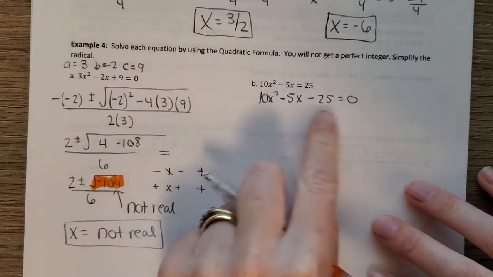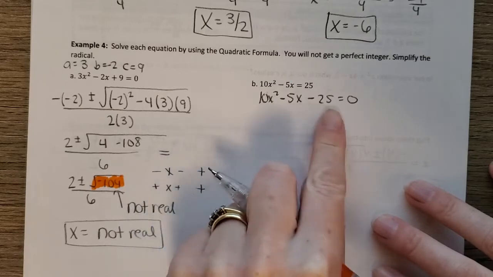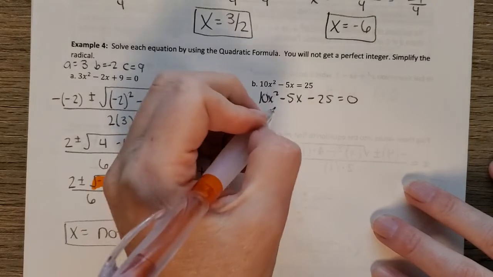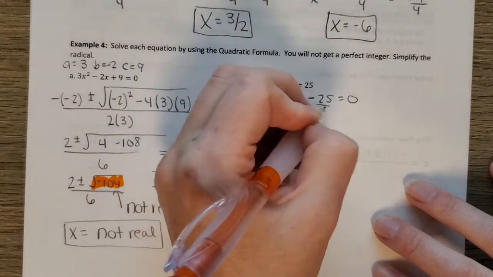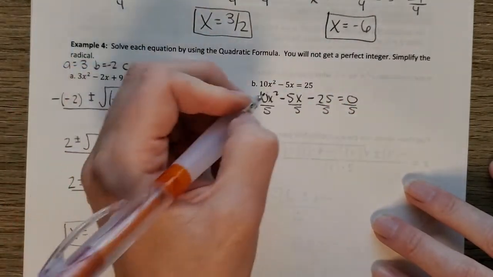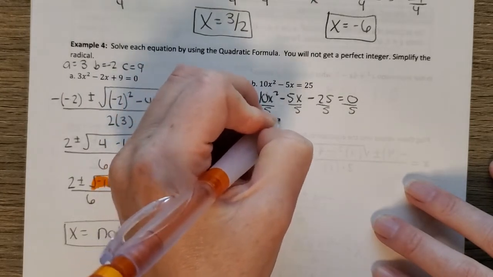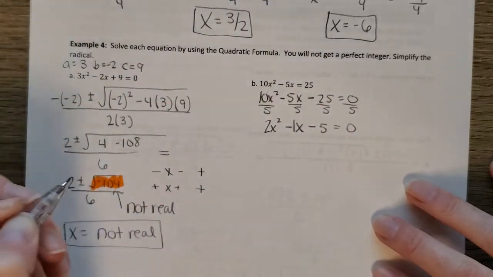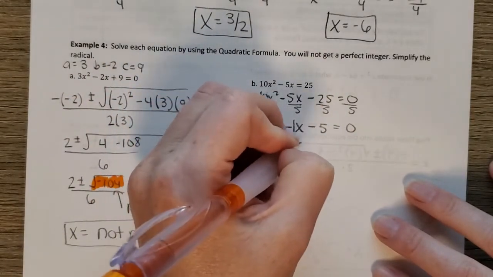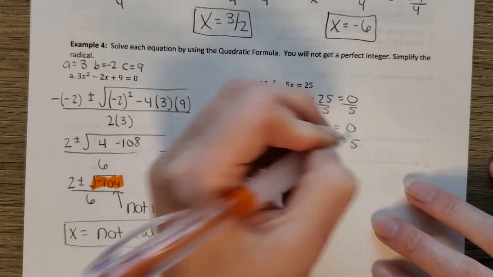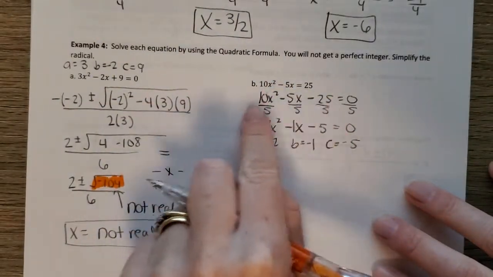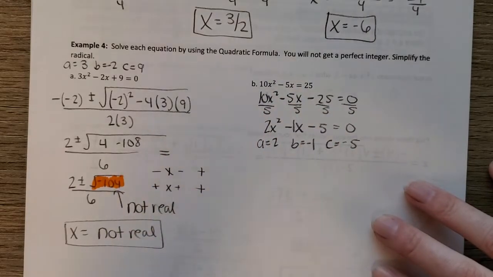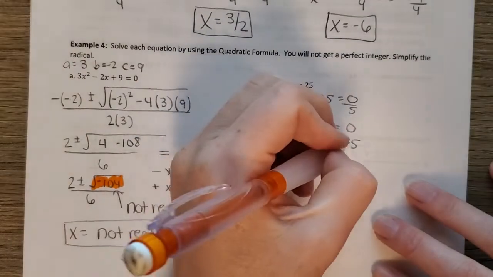And then I look at this, and this is something you can do, and if you find it easier, if you see that all of these numbers are divisible by the same number, I say, oh, these are all multiples of 5, you can divide everything by 5 to give yourself easier numbers to work with. So I have 2x squared minus 1x minus 5 equals 0. And now A is 2, B is -1, and C is -5. Again, you can use the original numbers: A is 10, B is -5, C is -25. You'll get the same results. The smaller numbers to me are easier to work with.